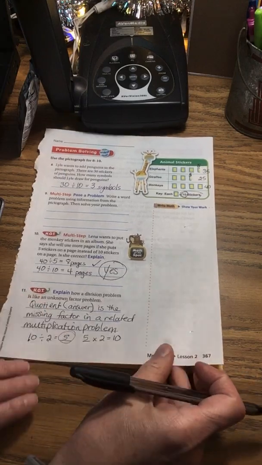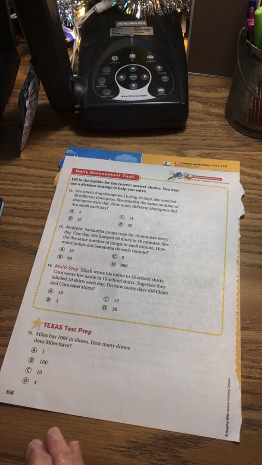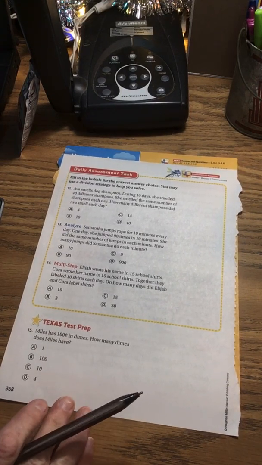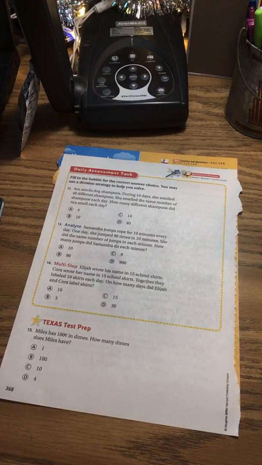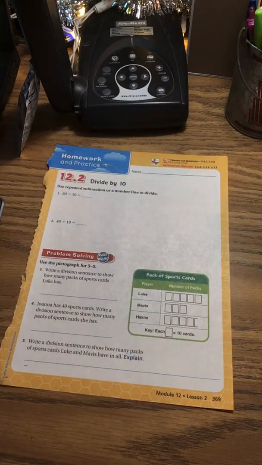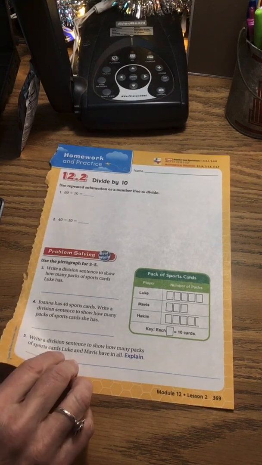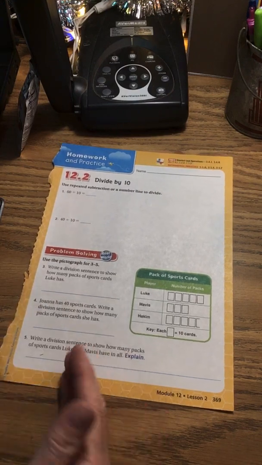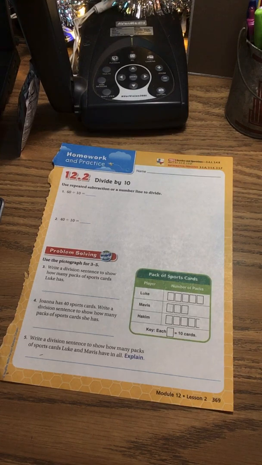All right, so what I want you to do real quick is I want you to do the 4 problems that are on page 368. Have your parents look over it with you, and then I want you to do page 369 and 370. Take a picture of the front and the back and post it on your Google Classroom website, so that your teacher can grade your work.